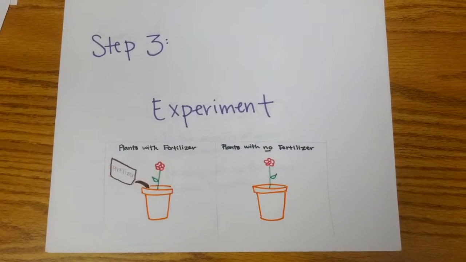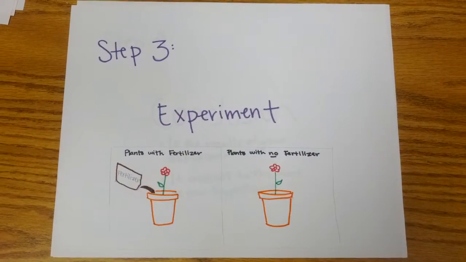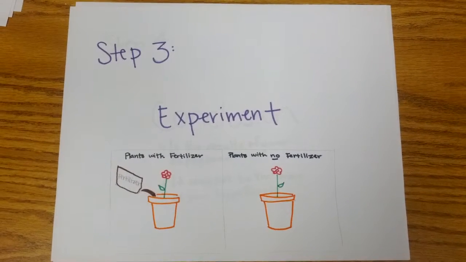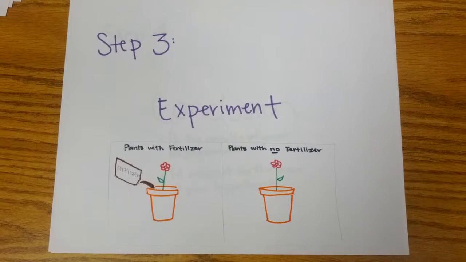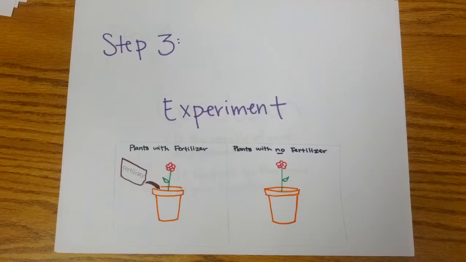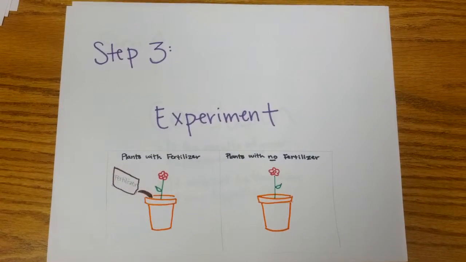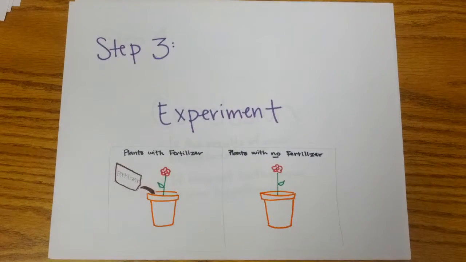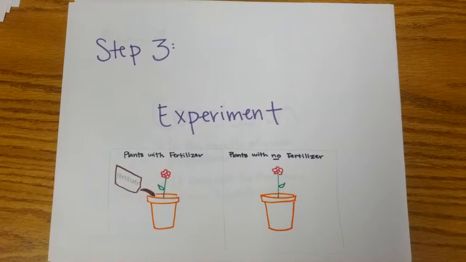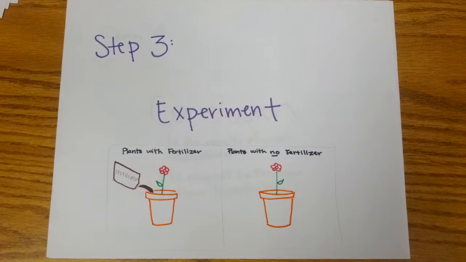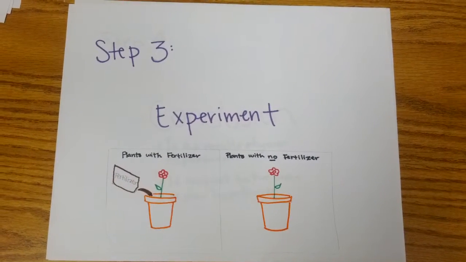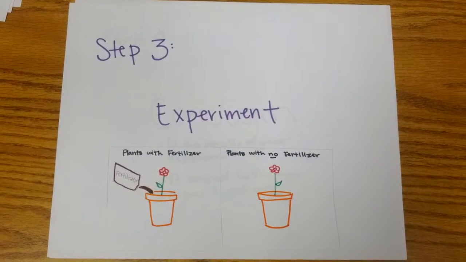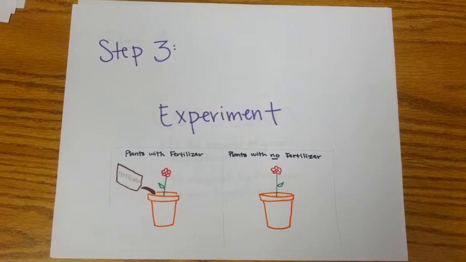The next step is to experiment and try to see if your hypothesis is correct. Our experiment would be set up like this. The fertilizer is what we would call the independent variable. It is the only thing that will be different. It is very important that you only change one thing in your experiment. For example, in our experiment, we cannot have different water amounts or use different types of plants.